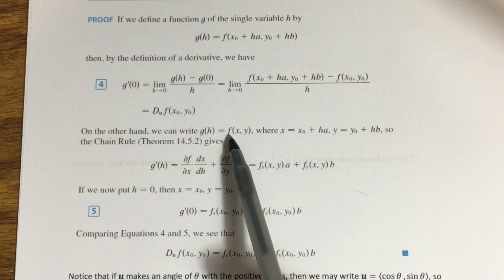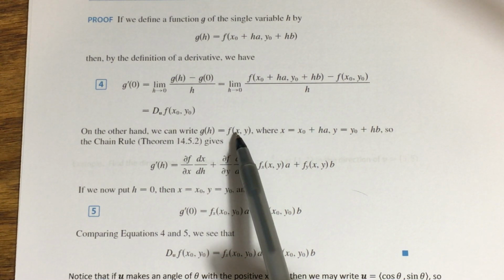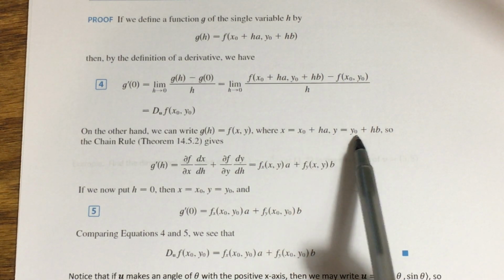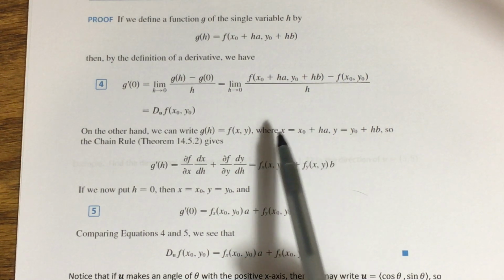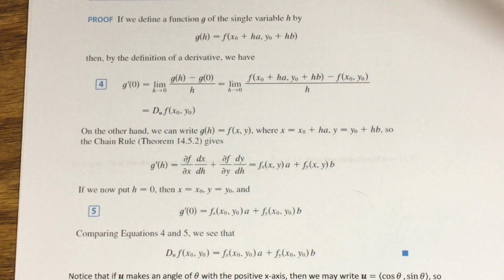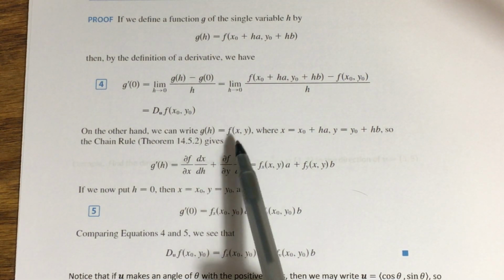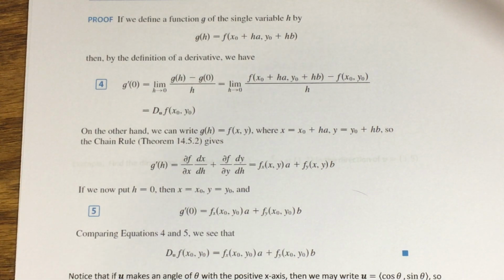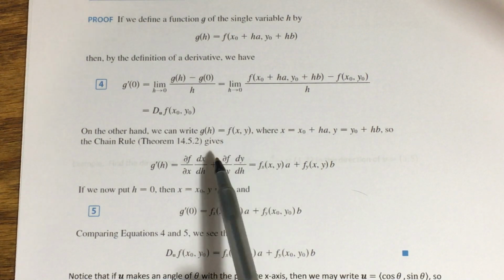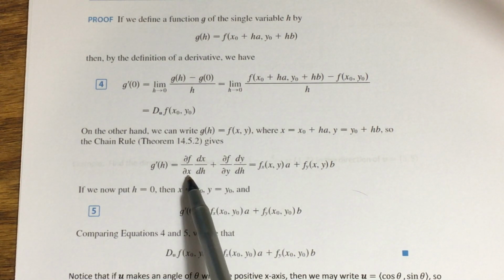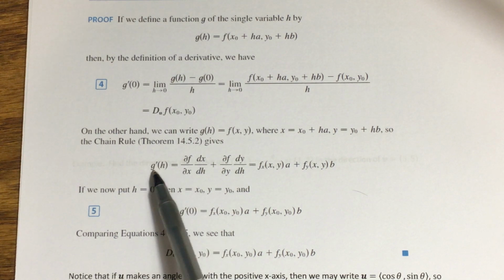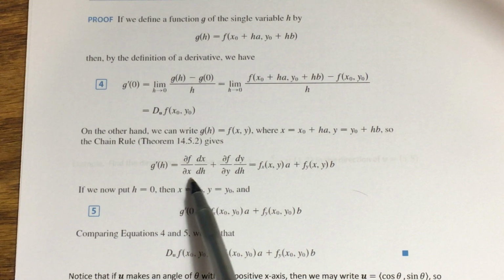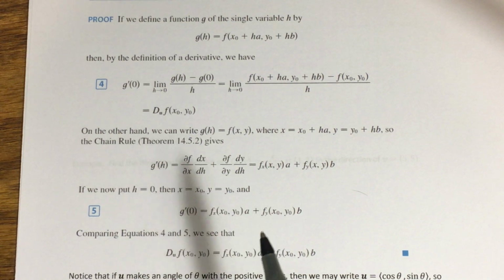So this expresses f as a function of two variables, x and y, but then each of the variables x and y can each be thought of as functions of a single variable, h. So that, to me, says chain rule. If I wanted to take the derivative of this function, thinking of x and y as functions of h, and I'm taking my derivative with respect to h, then by the chain rule, that derivative comes out to this down here. So differentiating both sides with respect to h, I get g prime of h equals this. And remember, that's the chain rule.